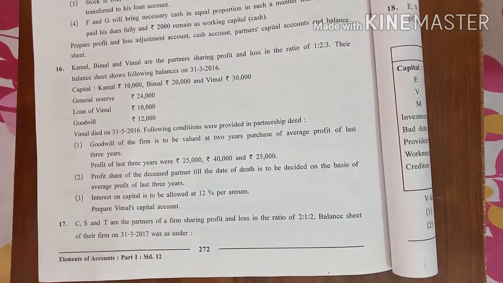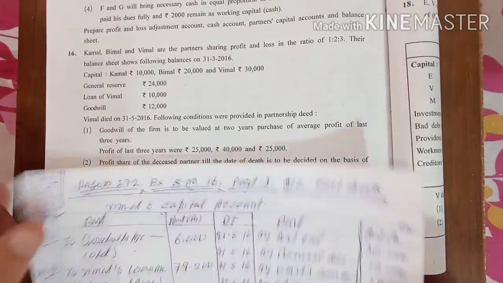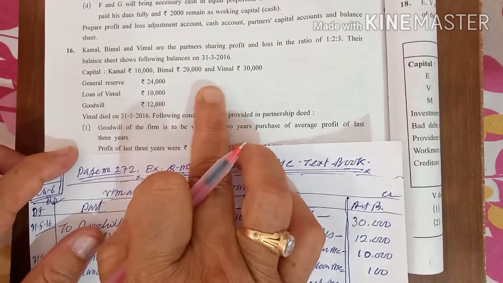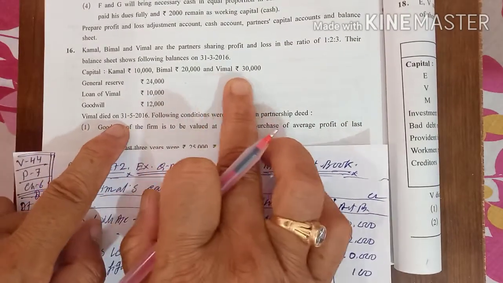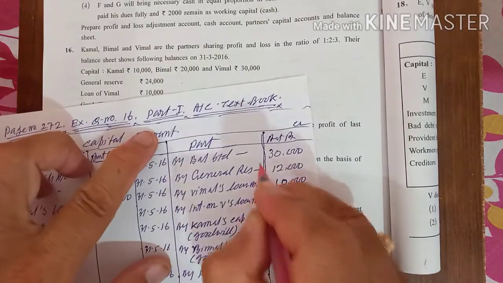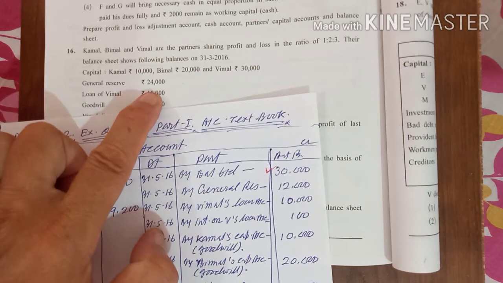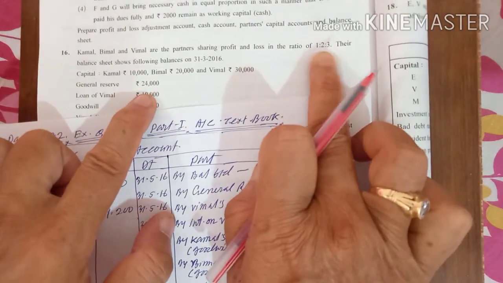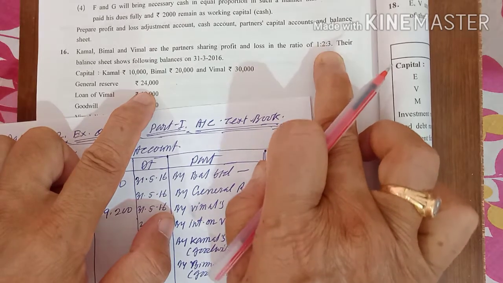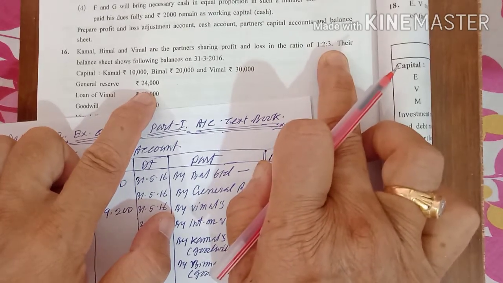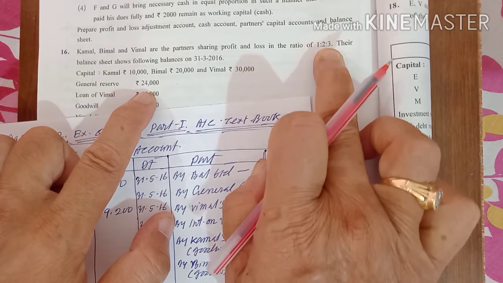I will start from your balance sheet. What is given in the balance sheet? Capital. Who is going to die? Bimal, after 2 months. The opening balance is 30,000, so he will get 30,000. GR: how much is his share? His share is half, 3/6, because 1/6, 2/6, 3/6. 3/6 means 1/2.